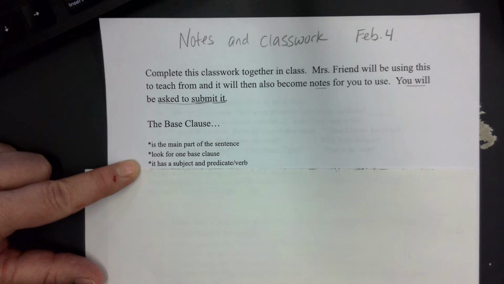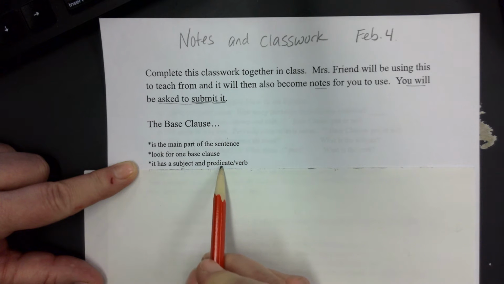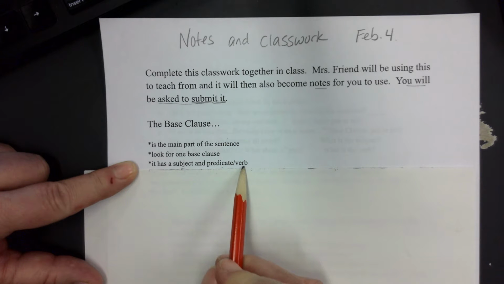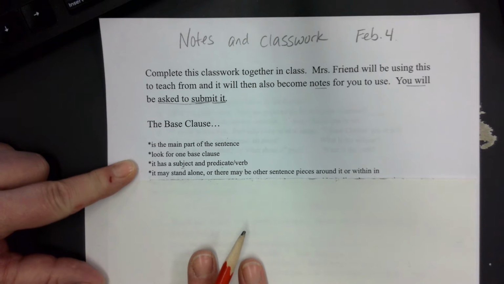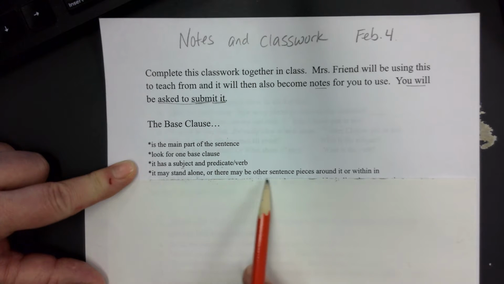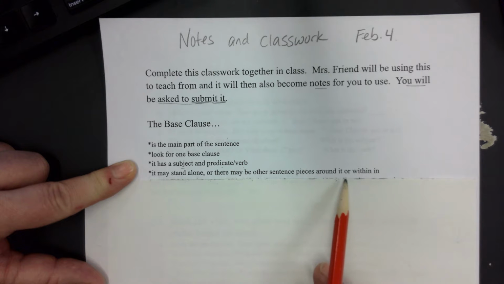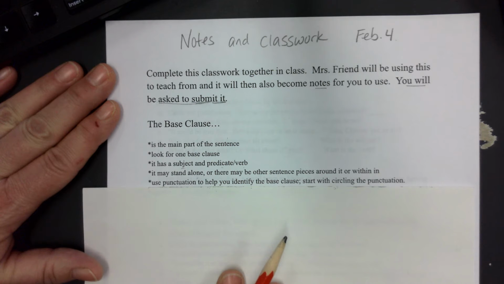Because it is a complete thought, it has the subject, which is the who or what part of the sentence, and the predicate. Within the predicate is the verb, the did what or what about it part. It can stand all by itself. Sometimes the sentence is just a base clause, but there might be other pieces or chunks around it or within it that give us more information and more detail.